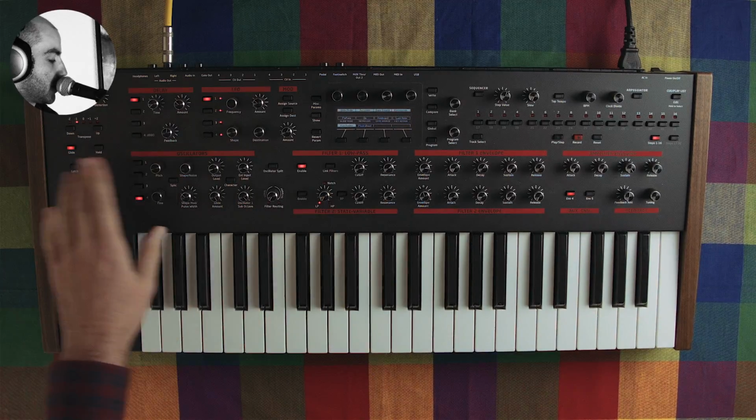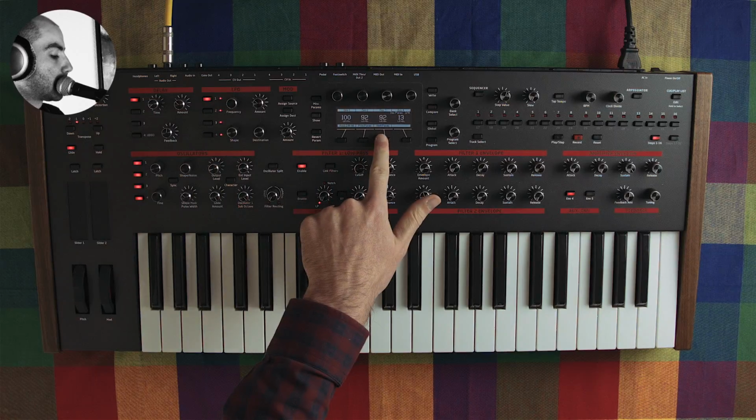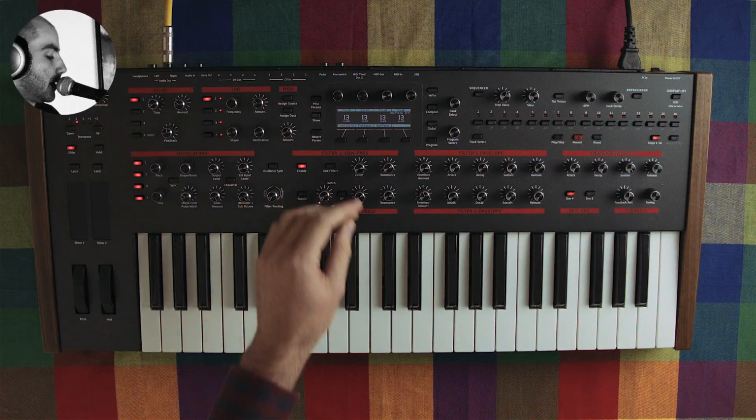Another thing I like to do, which is more to do with performance again, is to add a bit of glide. So I'm going to set the glide level on all 4 oscillators at the same time. So make it a little more subtle.